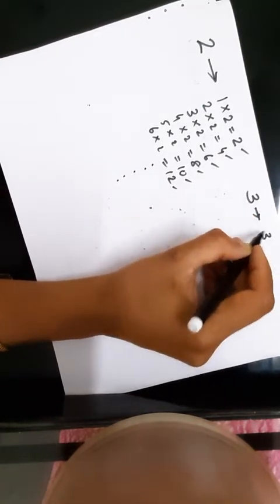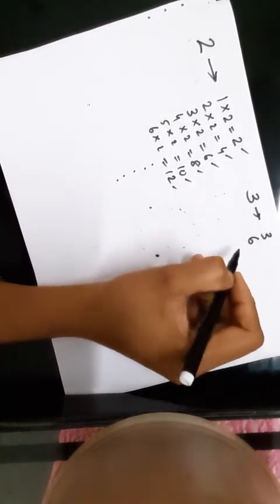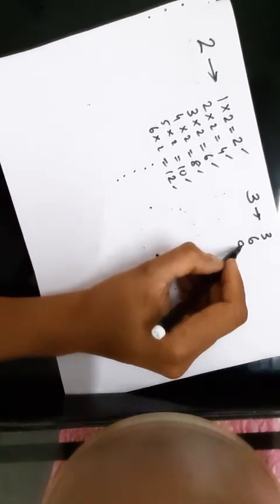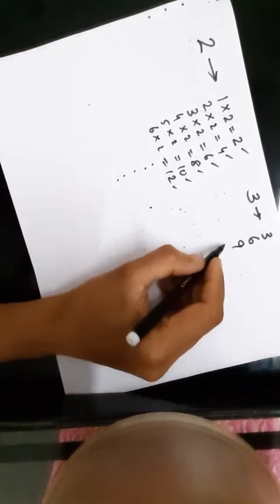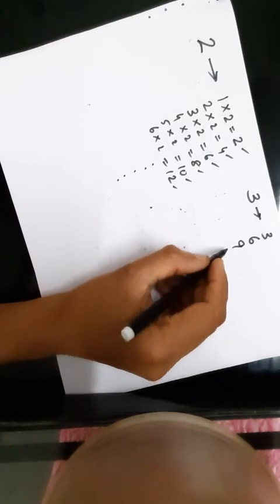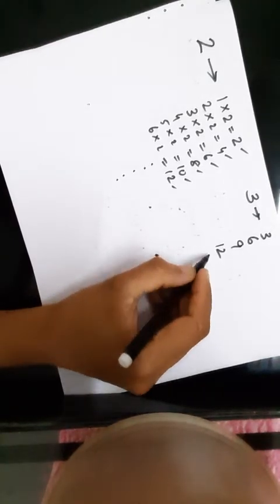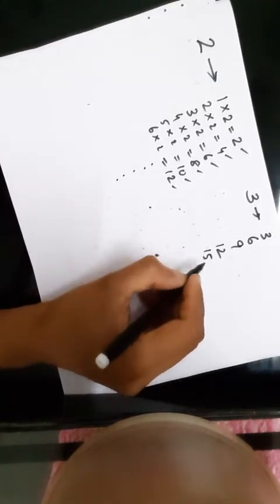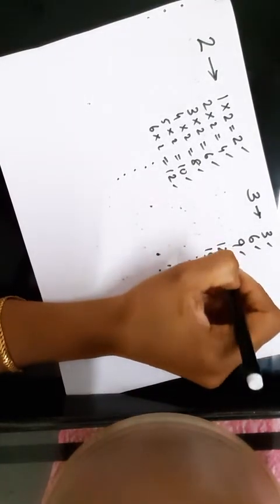So what are the multiples of 3? 1 into 3. 2 into 3 is 6. 3 into 3 is 9. 4 into 3 is 12. 5 into 3 is 15. Like this it goes on. So 3, 6, 9, 12, 15 are the multiples of 3.